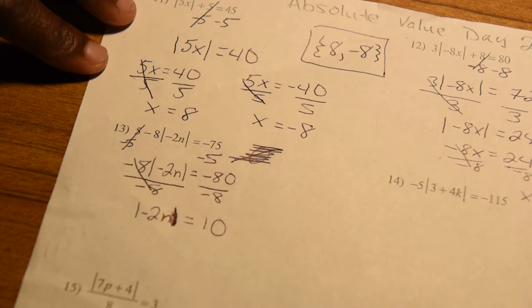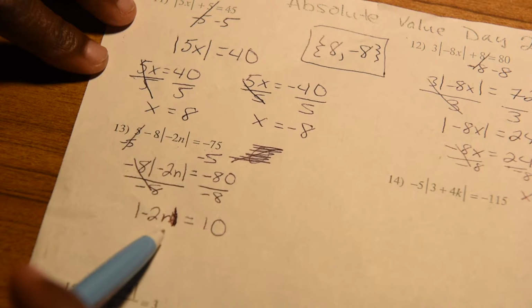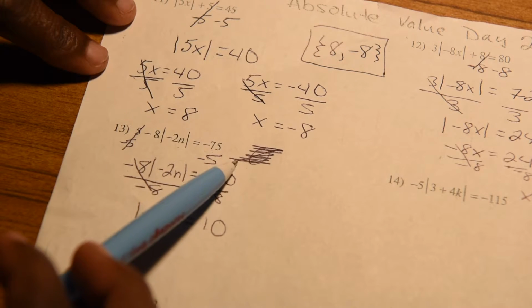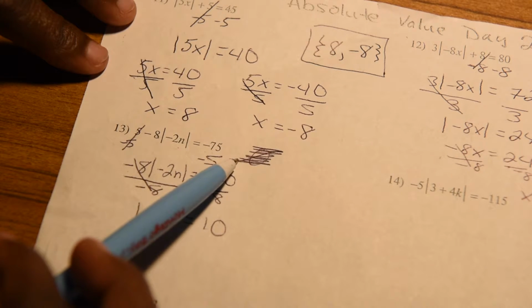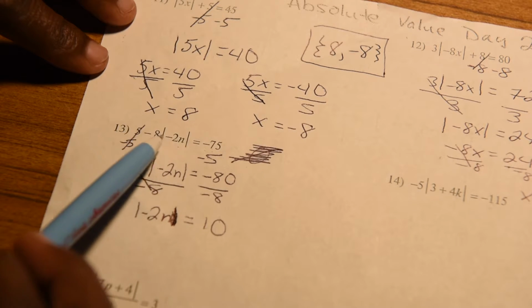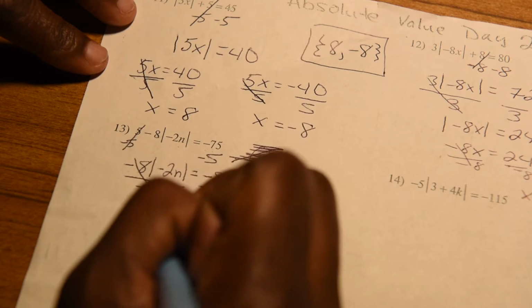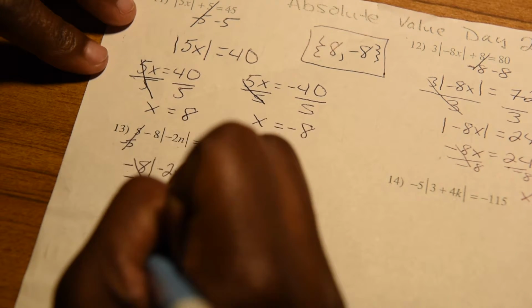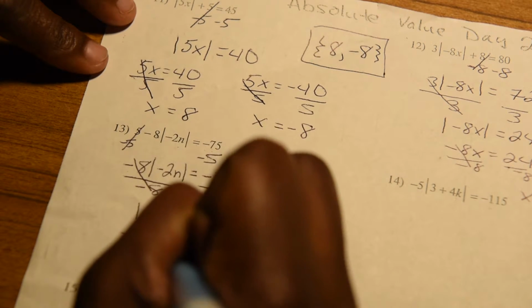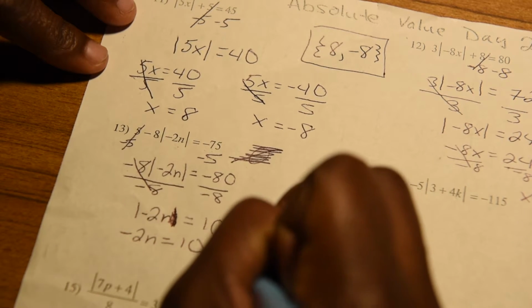And what do we notice right here? Now we have an absolute value equation equal to a positive 10. So this problem is not an empty set. Just because it was equal to a negative, the absolute value was not by itself, so we couldn't call that yet. So now it's a problem where we actually can solve, and we have negative 2n equals a positive 10.